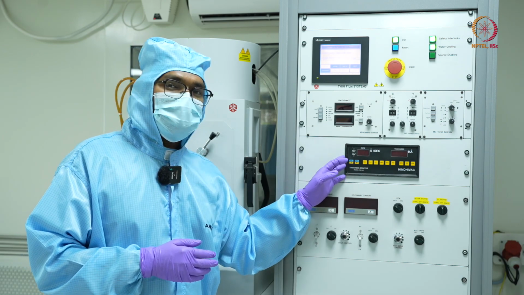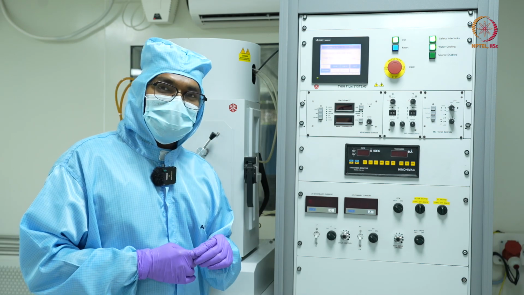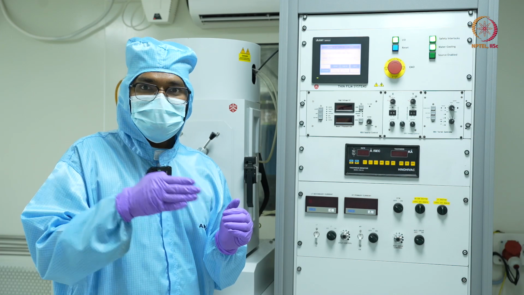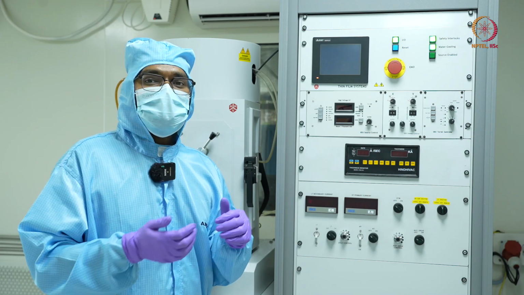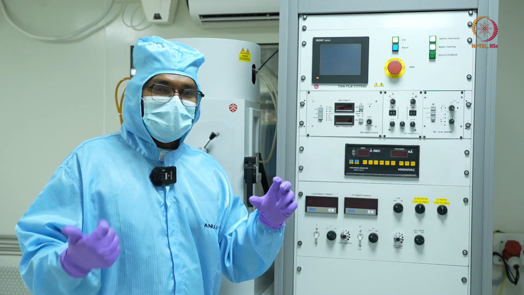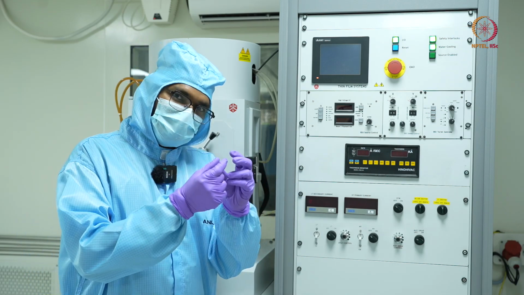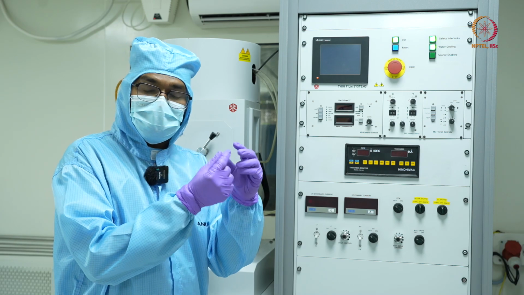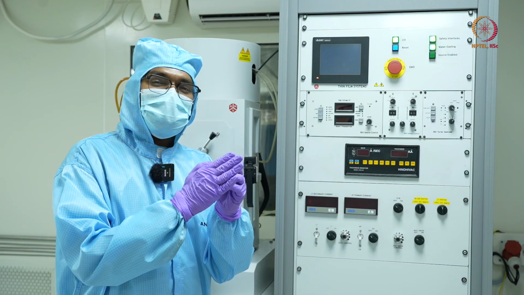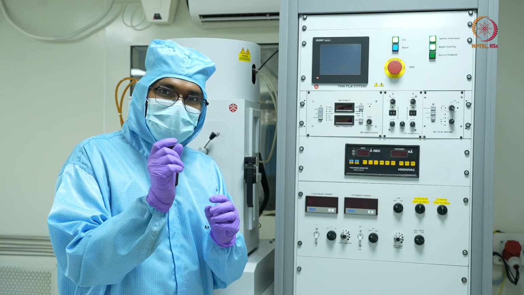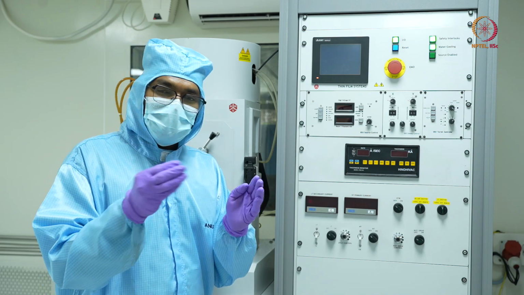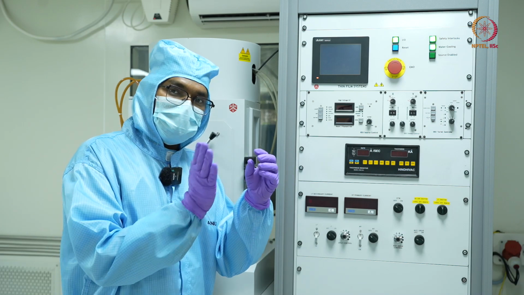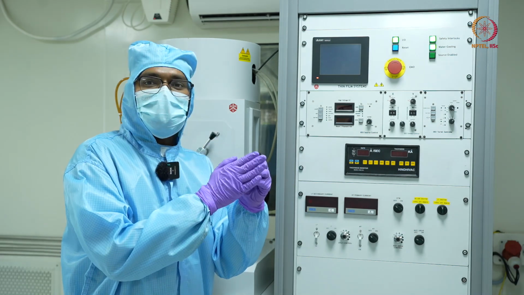So how this works is, inside there is a quartz crystal, and that is why this DTM, digital thickness monitor, is also sometimes referred to as QCM, that is the quartz crystal monitor. Basically there is a quartz crystal which is suspended near the source or in the chamber. It has a particular resonant frequency. But when you keep on adding some mass, because whenever the deposition is happening, there will be some material getting coated on this quartz crystal.